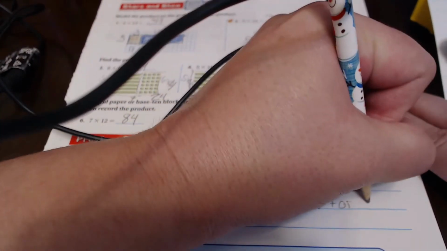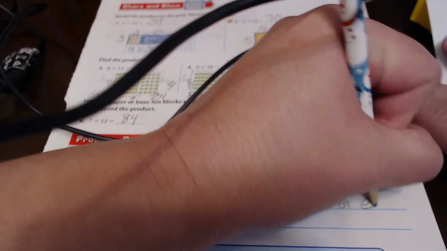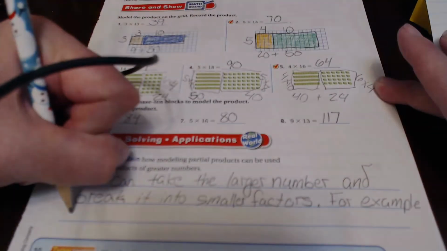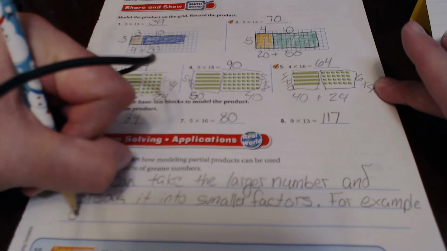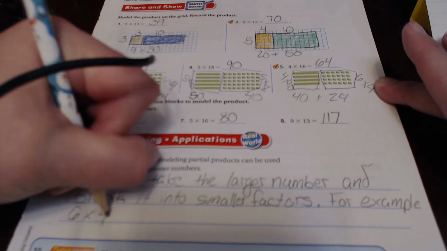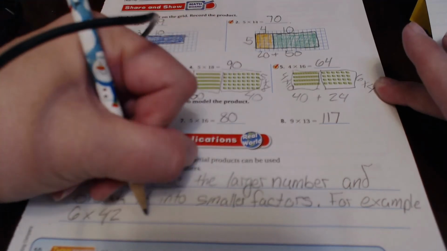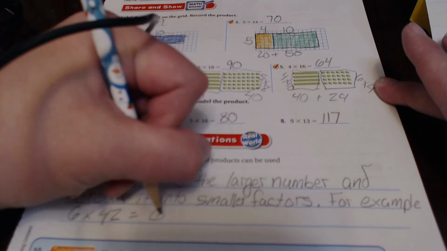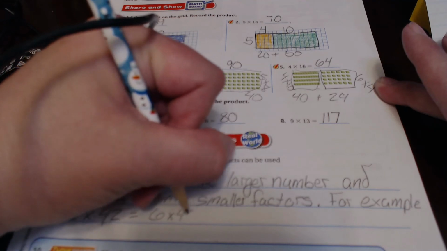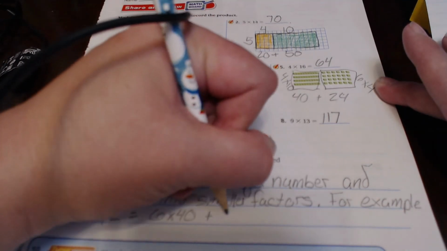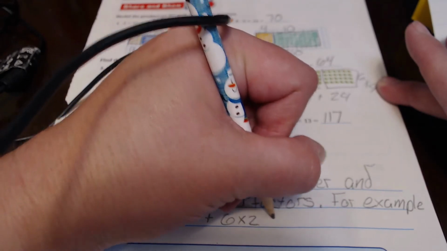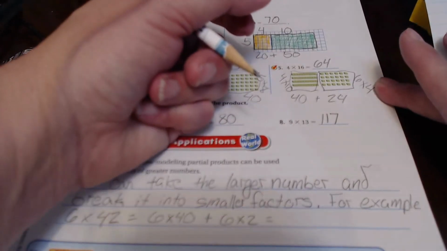For example, 6 times 42. 6 times 40 plus 6 times 2 equals the same thing.